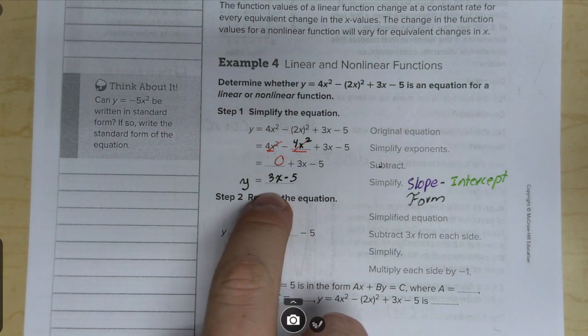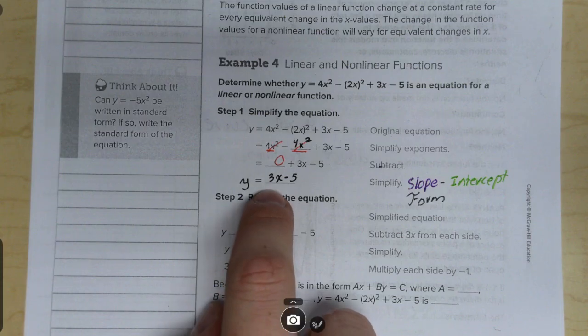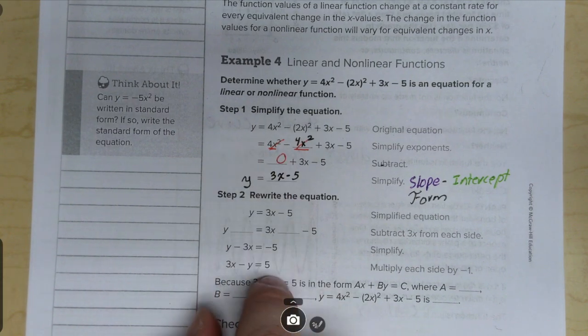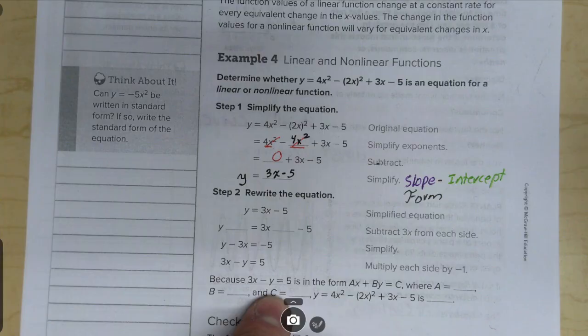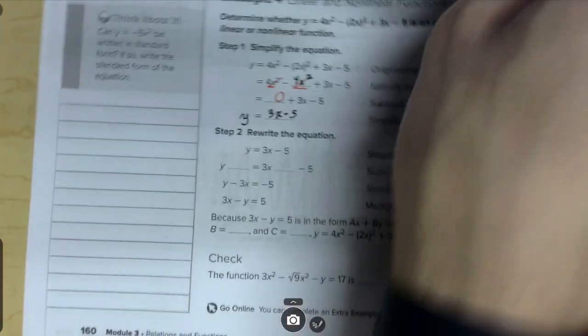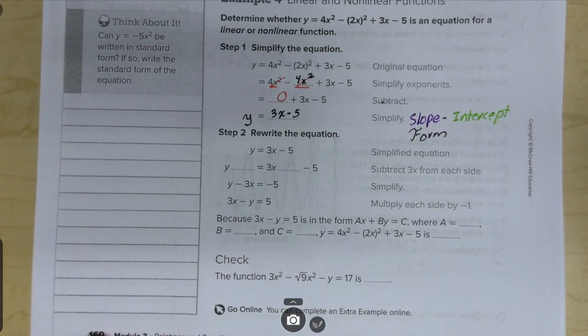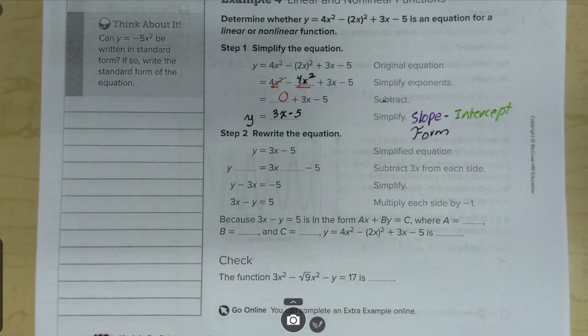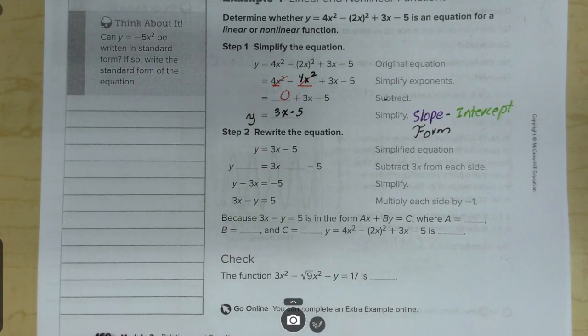We're going to learn more about equations in this form. Right now, we're getting to this form, and they're having us practice our algebra skills to convert them to standard. So from here, we now need to get this into standard form. So we're going to do this over here to the side.